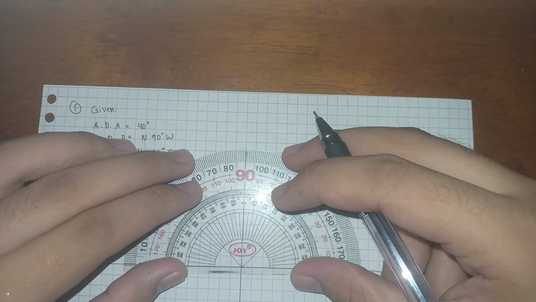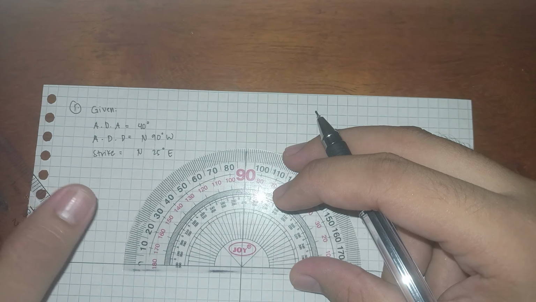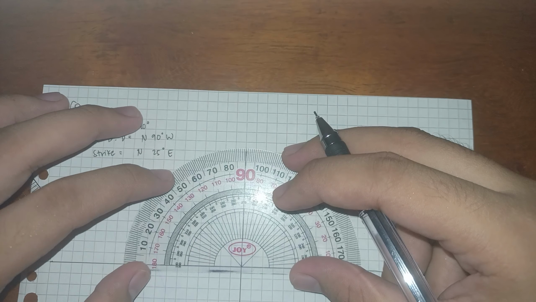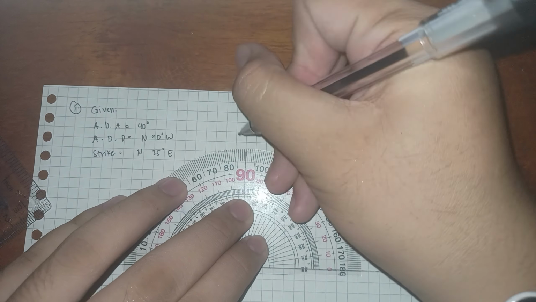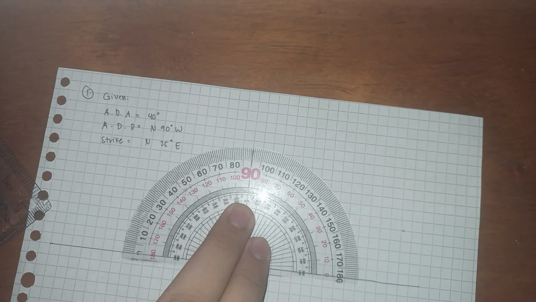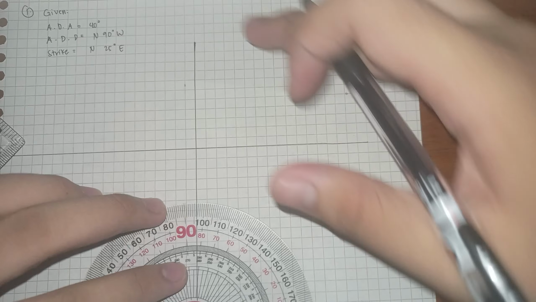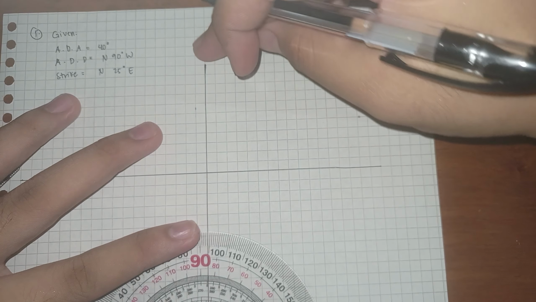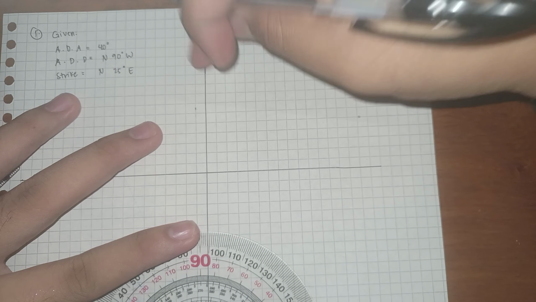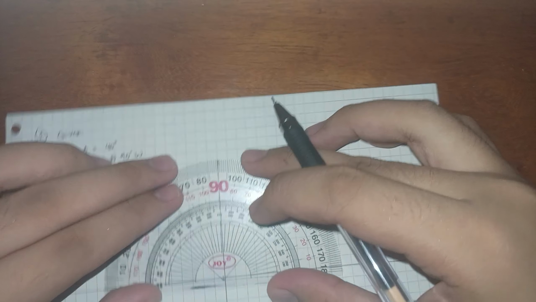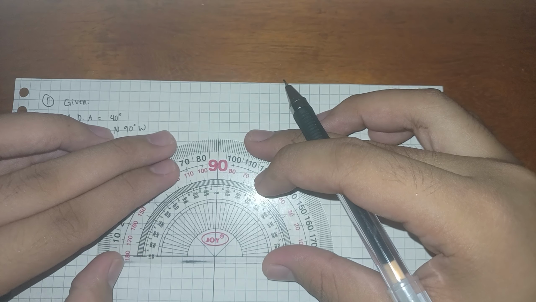For our strike, we have north 25 east. This is north, this is south, this is west, and this is east. We will measure 25 degrees from north to east.